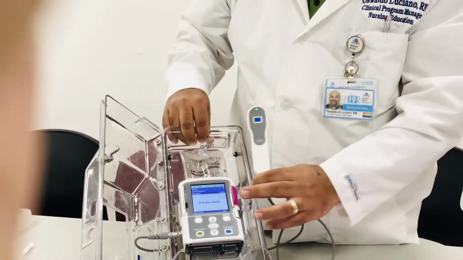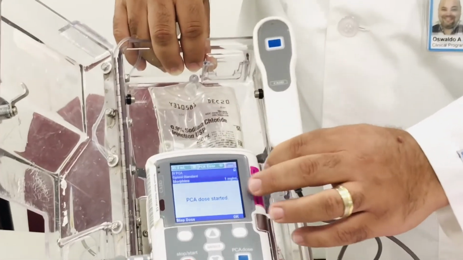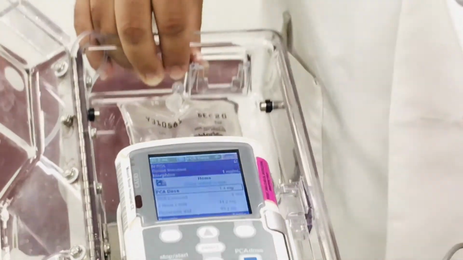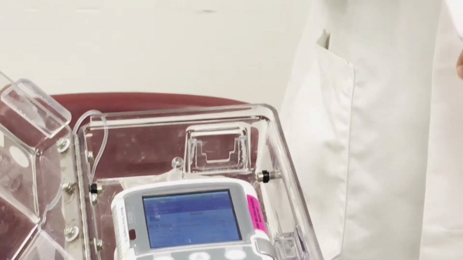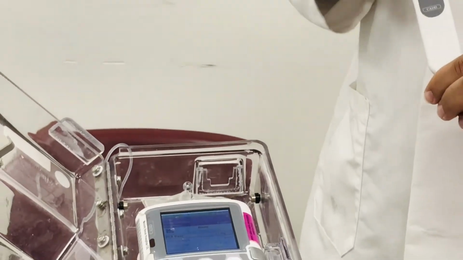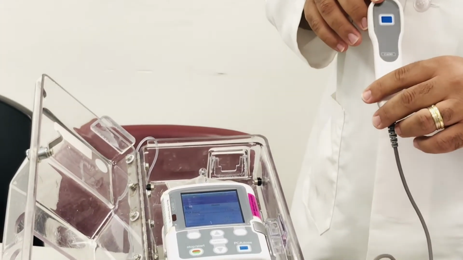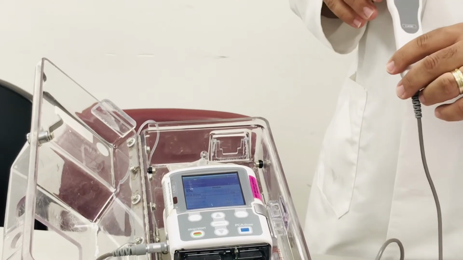So when you press a dose and a dose is given, it says PCA dose started, and now you have another 8 minutes before another dose can be given to the patient. Okay? So thank you very much for your time, and we'll see you in nursing education, where you'll get to play with the machines and get more comfortable with them.